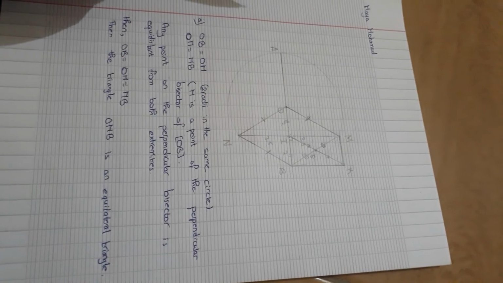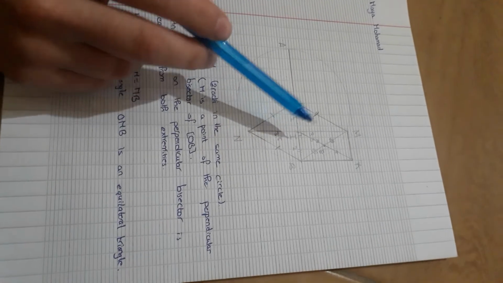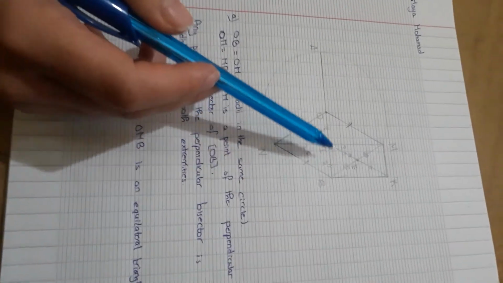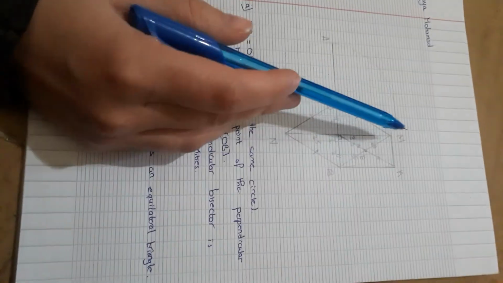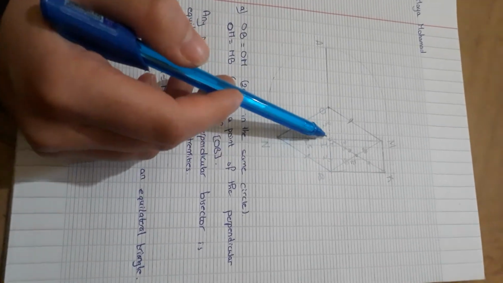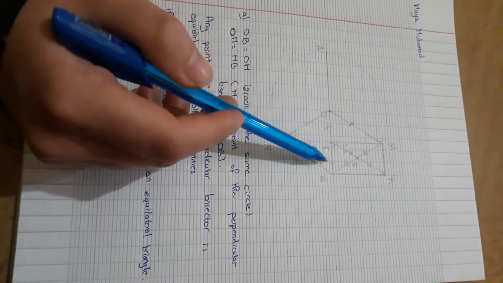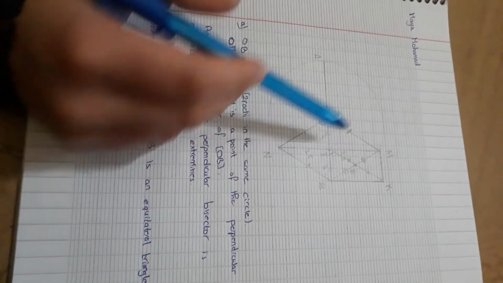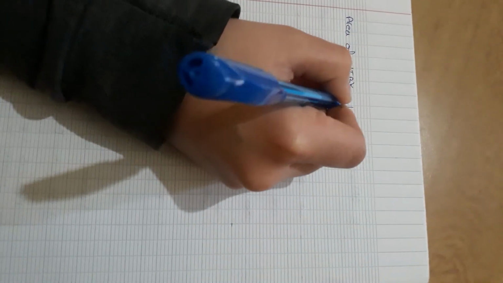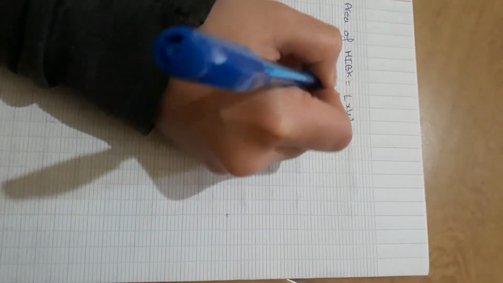Then they asked us to find its area and perimeter for the quadrilateral MIBK. Concerning the area of a rectangle, its length times width. So the length is 3.5 given before, which is IM, and the width is 2 centimeter because I is the midpoint of OB and OB is the radius of the circle. So area of MIBK, its length times width, so it's 3.5 times 2, so it's equal to 7 centimeters squared.